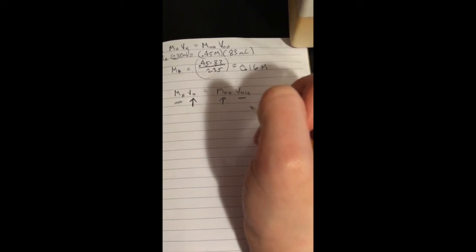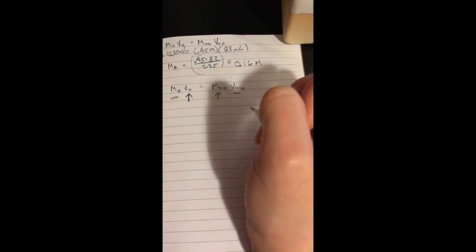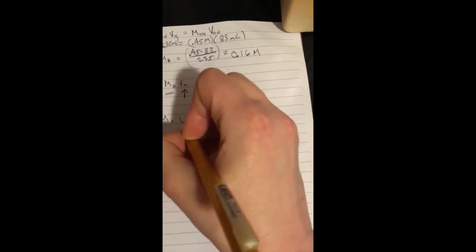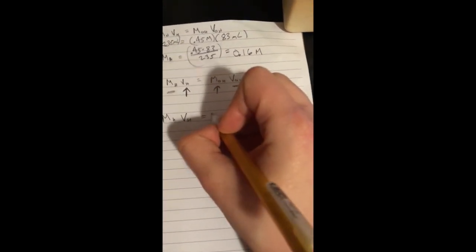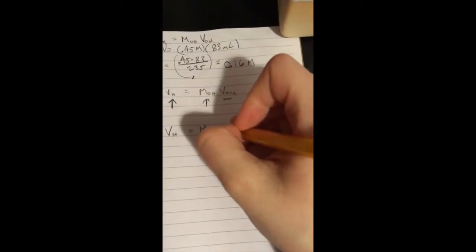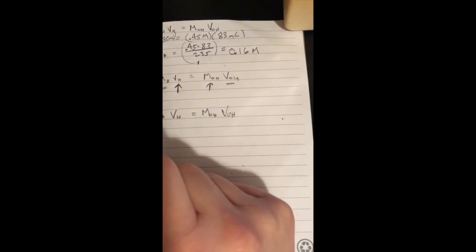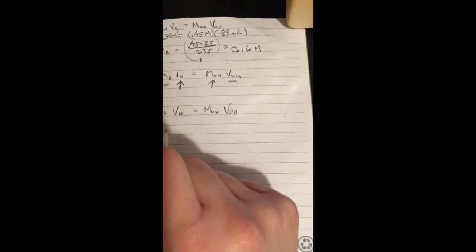Cool. In problem number 5, we're titrating NaOH and H2SO4. So we can still use this equation, molarity of H+ times volume of H+ equals molarity OH- times volume OH-. The molarity of the acid we're not given, that's what we're solving for.